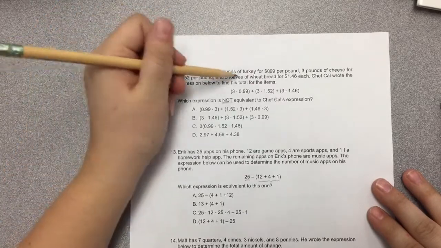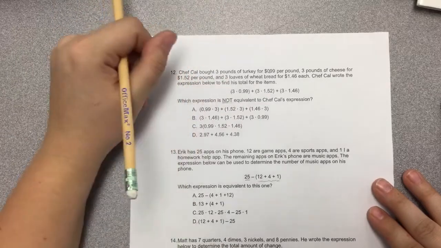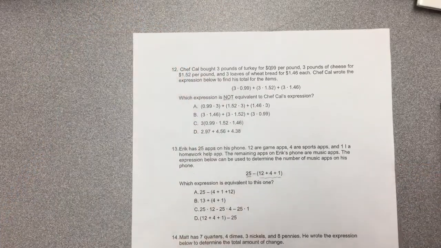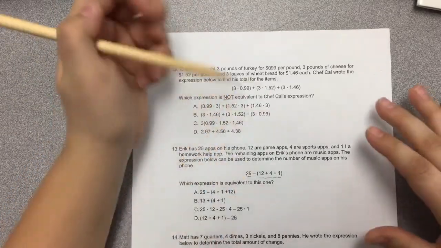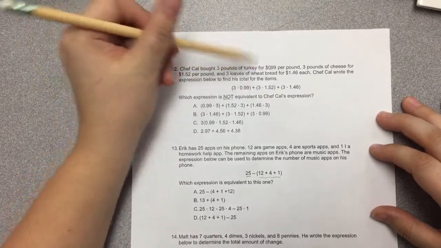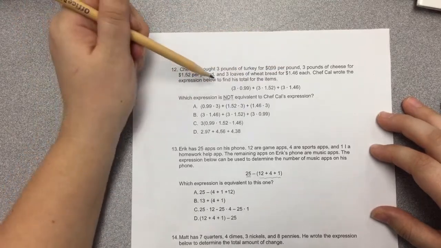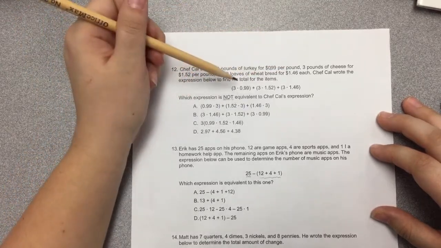So Chef Cal bought 3 pounds of turkey for 99 cents. I realize that's a typo. I fixed it already in the last video. But if you're just now watching this, it's supposed to be 99 cents per pound. 3 pounds of cheese for $1.52 per pound, and 3 loaves of wheat bread for $1.46 each. Chef Cal wrote the expression below to find his total for the items.